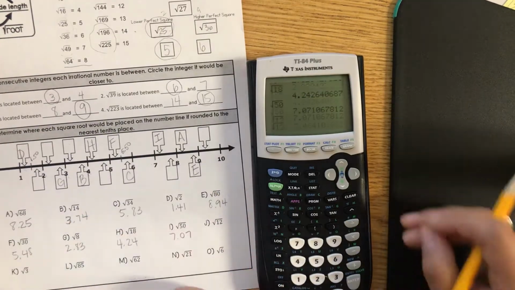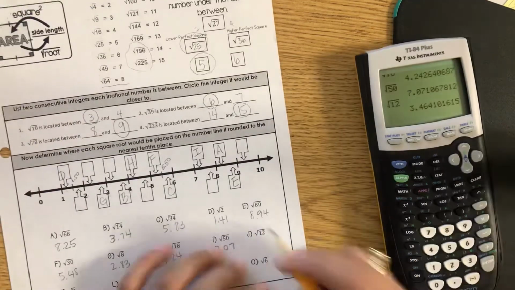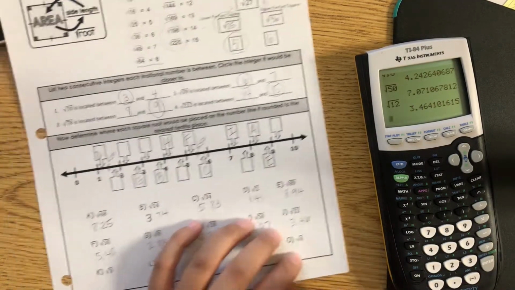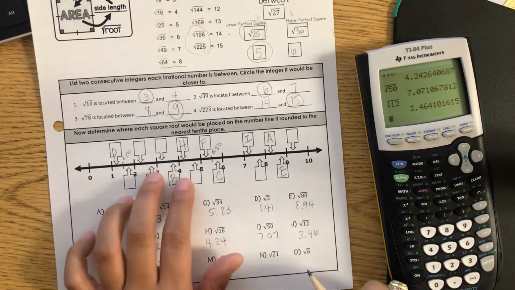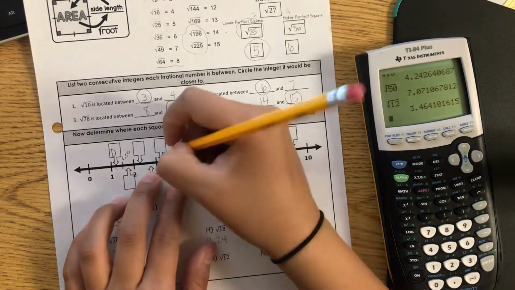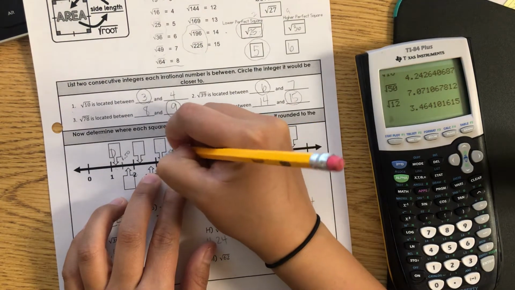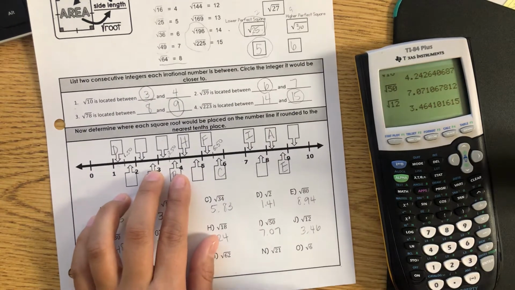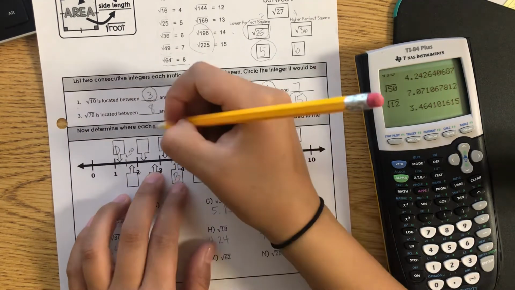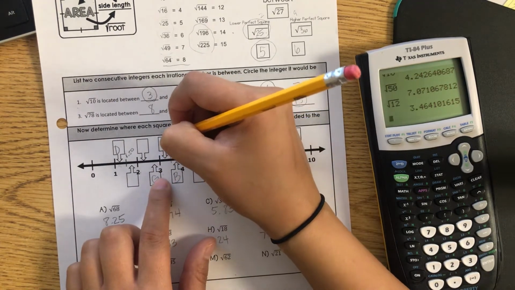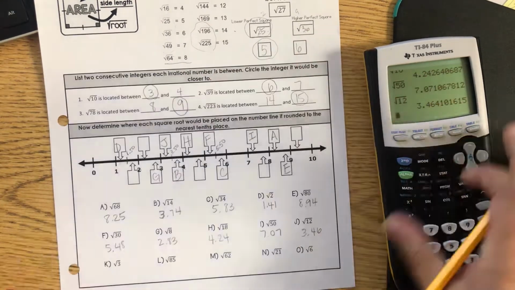J, the square root of 12 is $3.46. $3.46 is between 3 and 4. Again, it's really close to the middle, but $3.50 is in the middle, and $3.46 is slightly lower than that, so we're going to put J there.